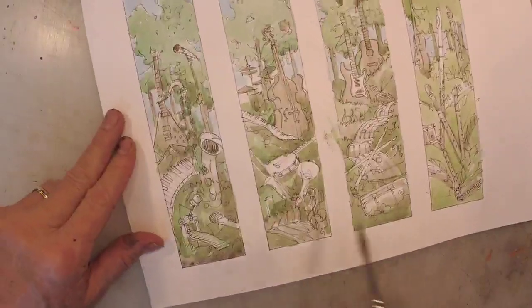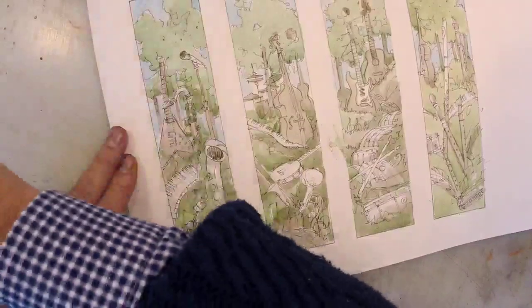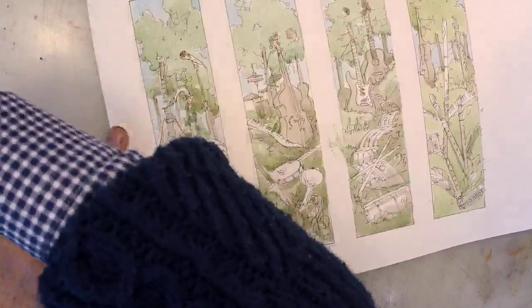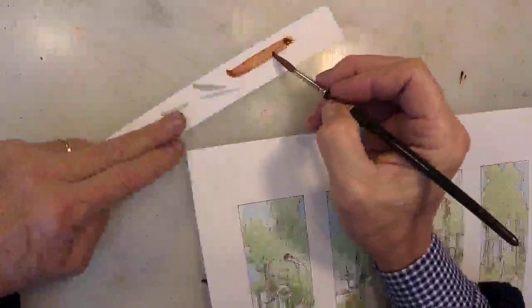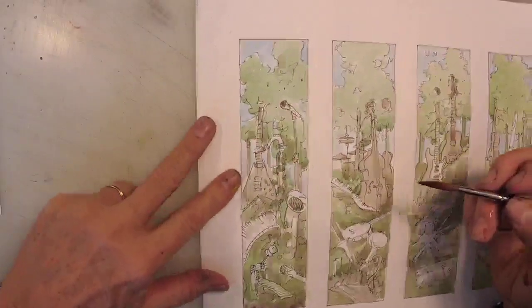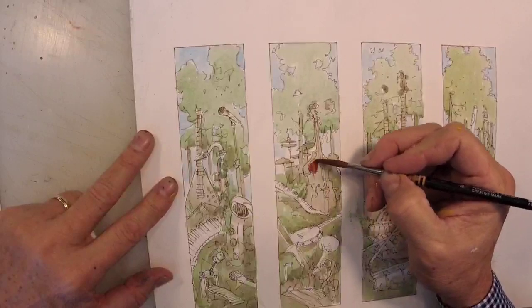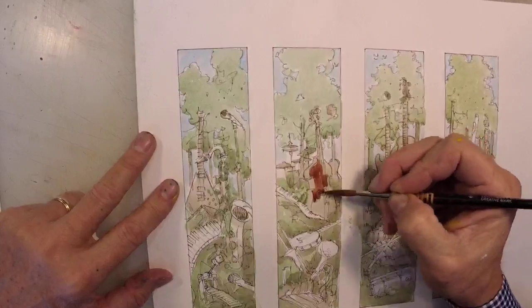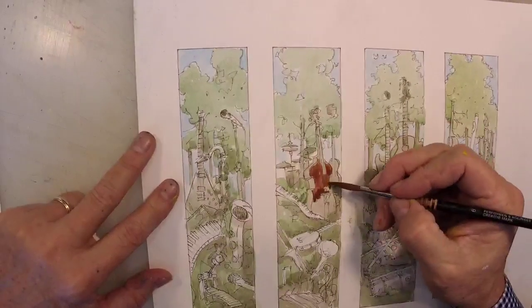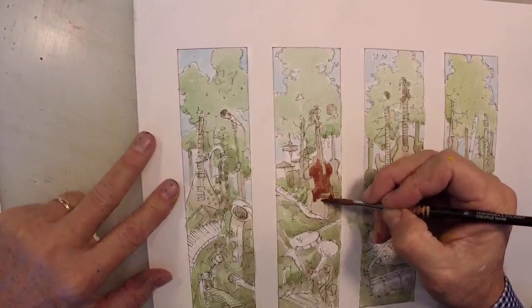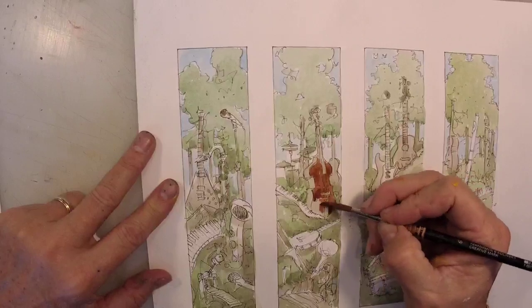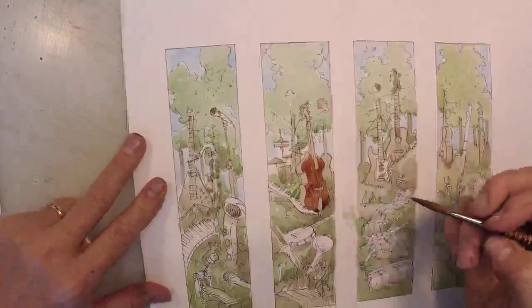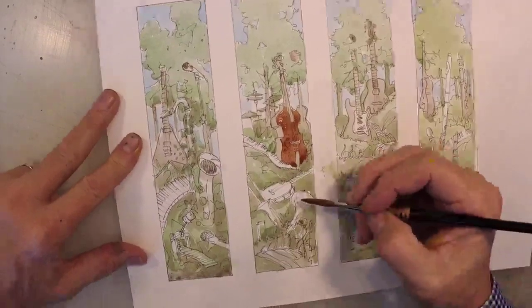I don't want to drag my sleeve through that, so I'm going to switch here. Let's do, there are a number of places in these sketches where I've got wooden instruments like upright bass, acoustic guitar, that are wood color. So let's, again, because I'm in a hurry, I try to do all of one color or another.